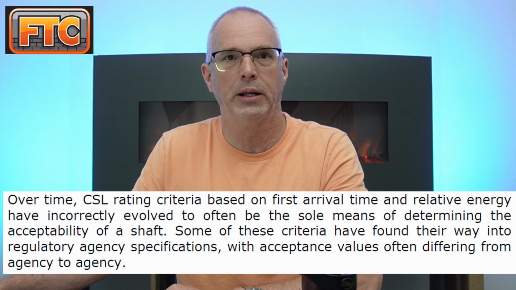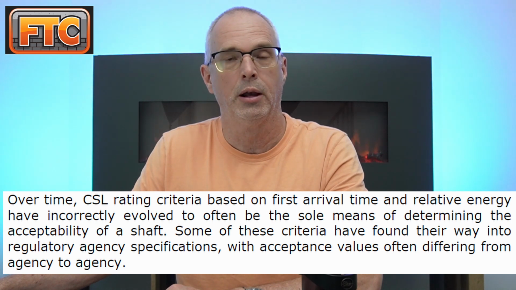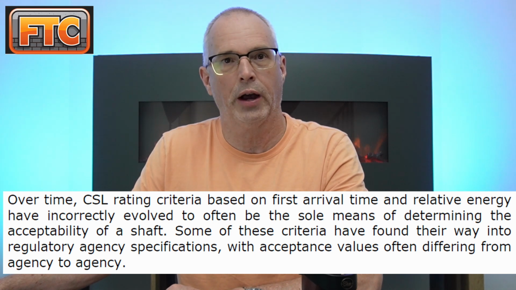I came across the DFI white paper, these guidelines, a few years ago when an engineer had the opportunity to require its inclusion in the drilled shaft specification for a project that I was involved in. Apparently, DFI decided to form a committee to solve a problem that I don't agree exists in the way that they stated. And here I quote from their guidelines: "Over time, CSL rating criteria based on first arrival time and relative energy have incorrectly evolved to often be the sole means of determining the acceptability of a shaft. Some of these criteria have found their way into regulatory agency specifications, with acceptance values often differing from agency to agency." So let's unpack this quote.